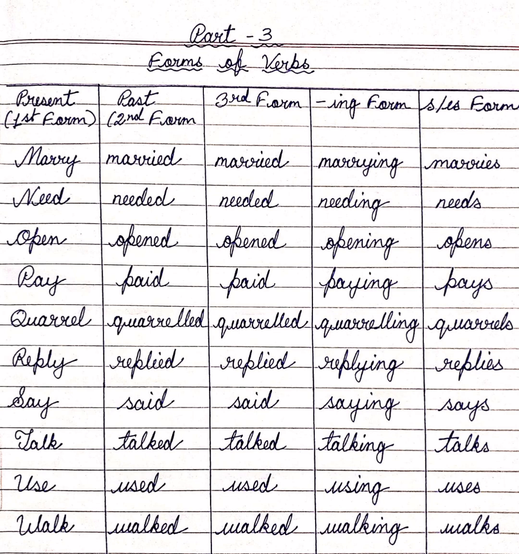So, now I have a small task for you. What is the past form of say? Make one sentence using walk. Write your answers in the comment section. I will read and reply. Okay? Don't just watch. Try and write. We will continue more in next class and use these verbs in sentences. Okay?